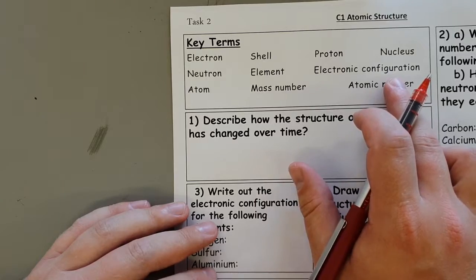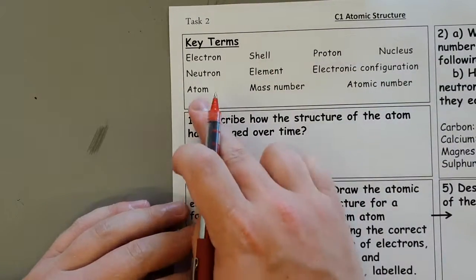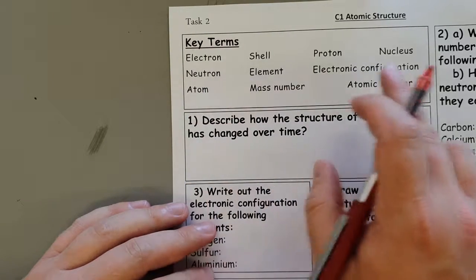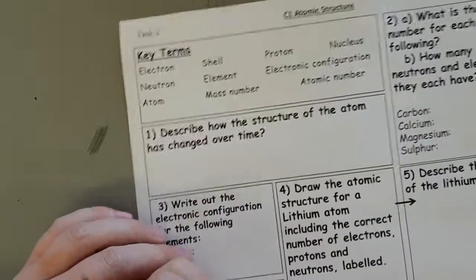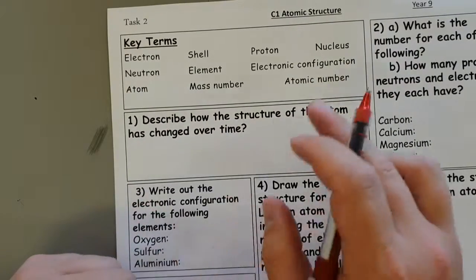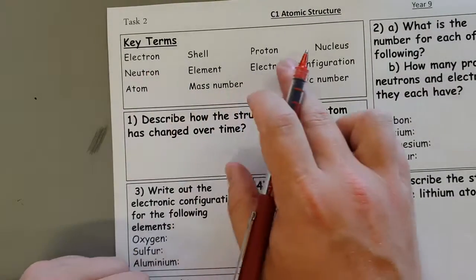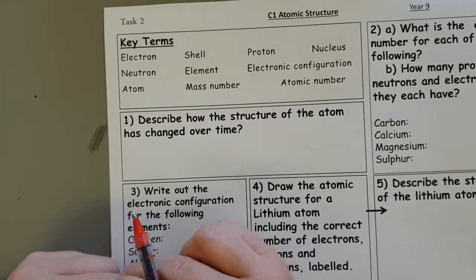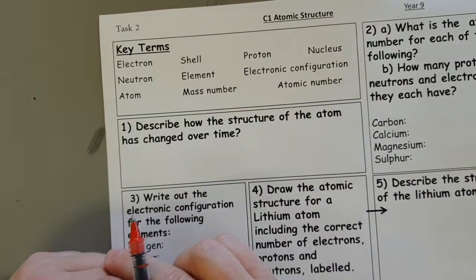Electronic configuration is how the electron shells are filled in. An atom is a combination of some number of neutrons, protons, and electrons, where the electrons and protons are the same number. Mass number is the combination of neutrons and protons. In other words, how heavy is the nucleus. And atomic number is the number of protons. It's the identifier for an atom.